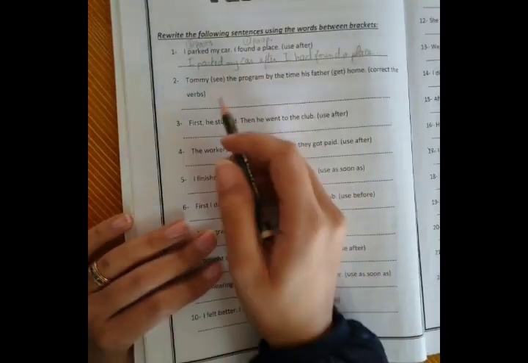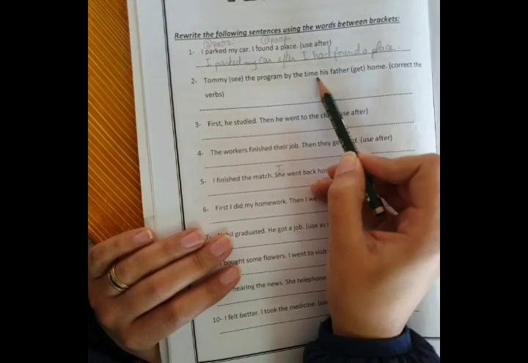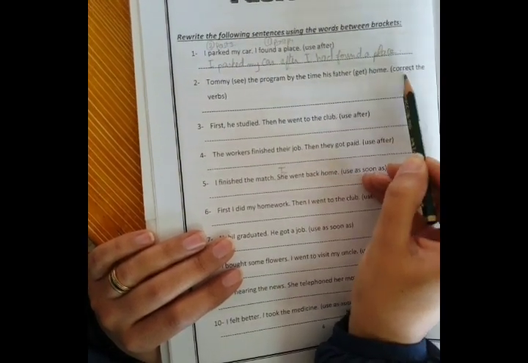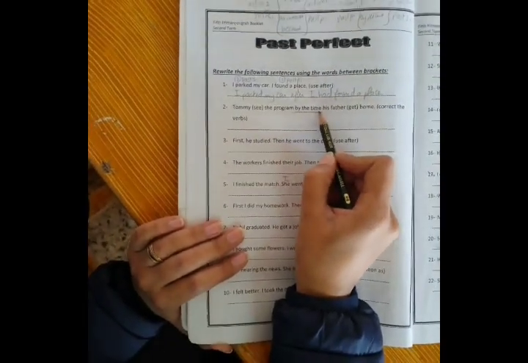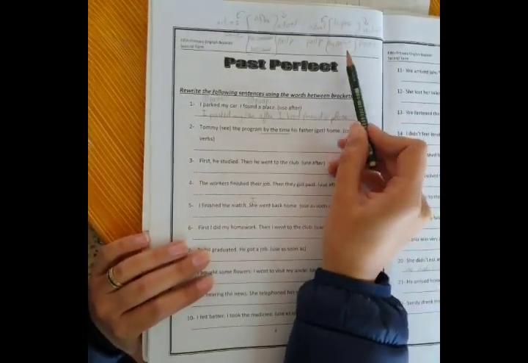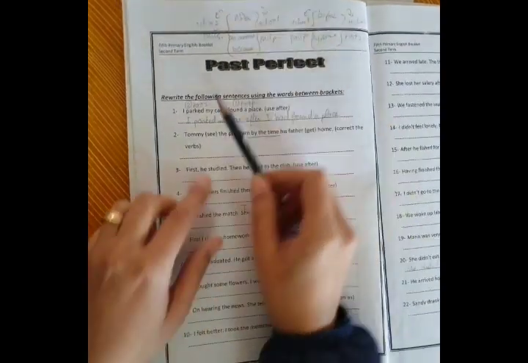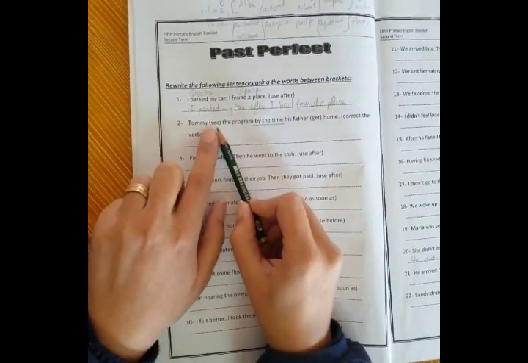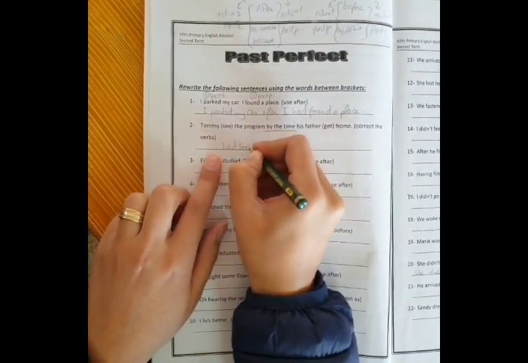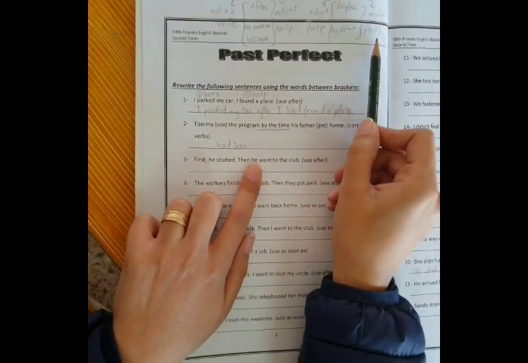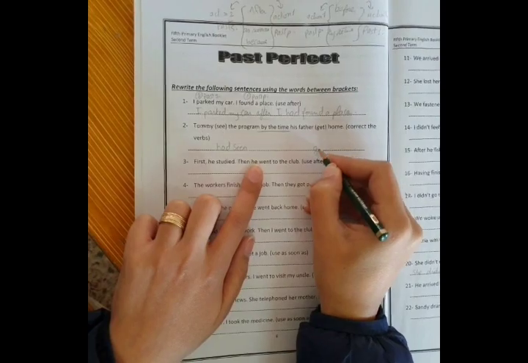Okay? After I had found a place, I parked my car. Okay. Number 2. Tommy see the program by the time his father get home. Correct the verbs. Where's the key word? By the time. Go to the family of by the time. Before by the time we put past perfect. So this verb must be in the past perfect. So it will be had seen. After by the time, past simple. By the time his father got.